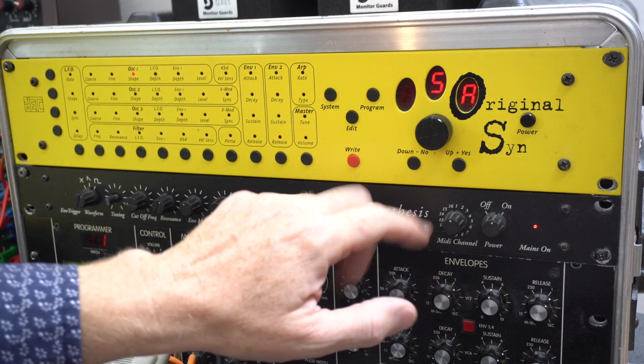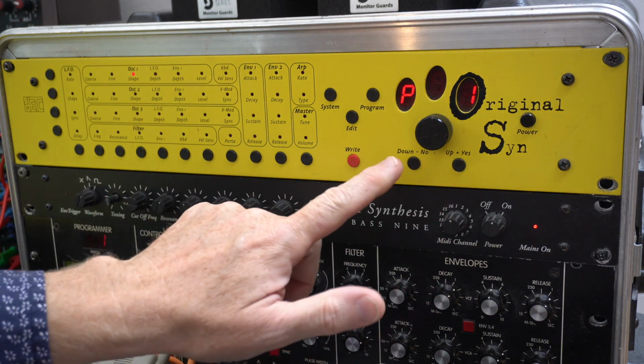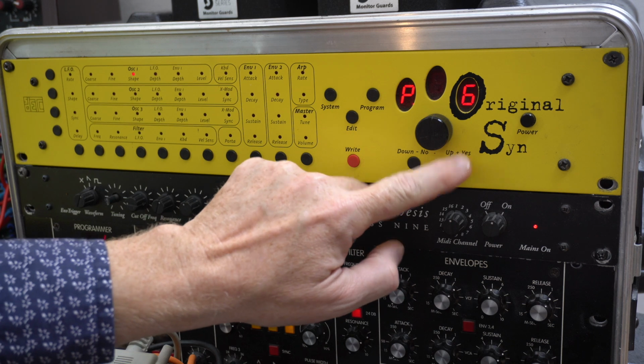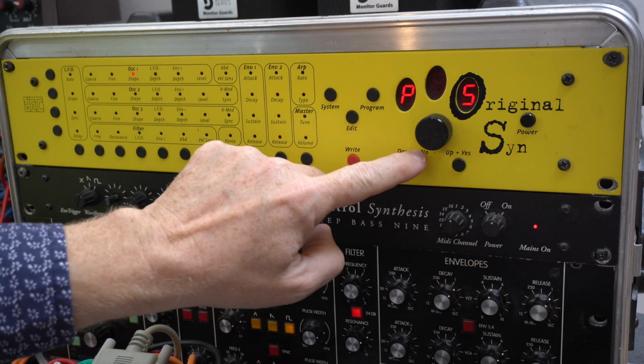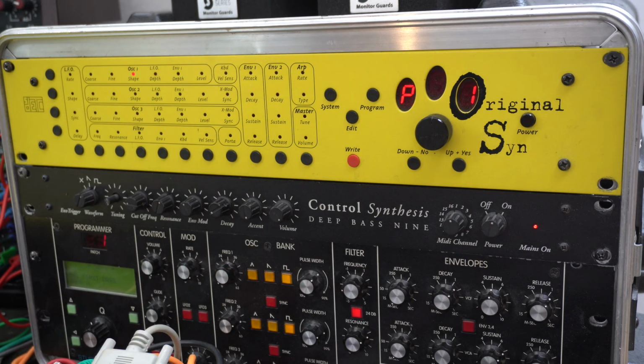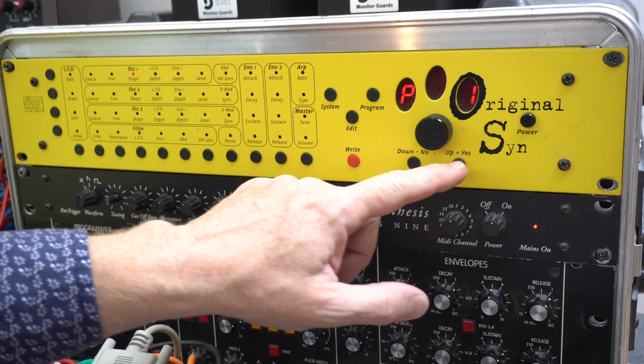You have a sawtooth, then you have a pulse, but the pulse goes up to 16. And what that is, is 16 preset pulse amounts. So unlike a fully variable pulse waveform, you get to choose 16. But that's a fairly good compromise. It's much like the Mini Moog, except I believe that had 2 or 3 pulse widths.